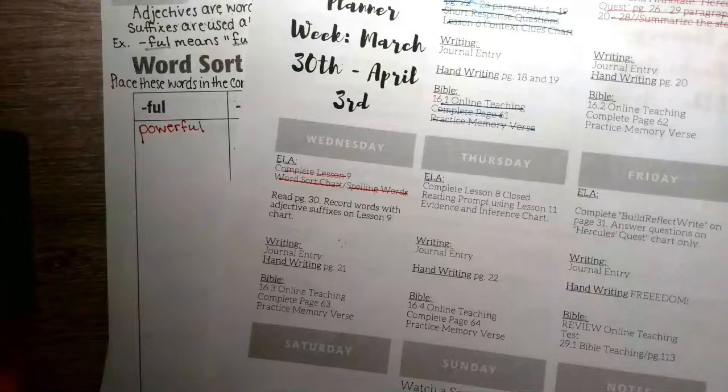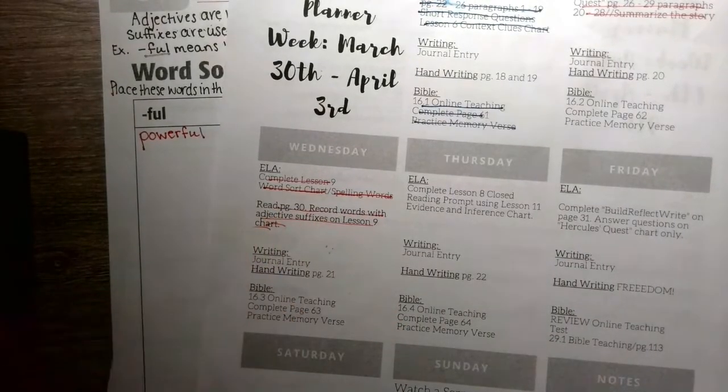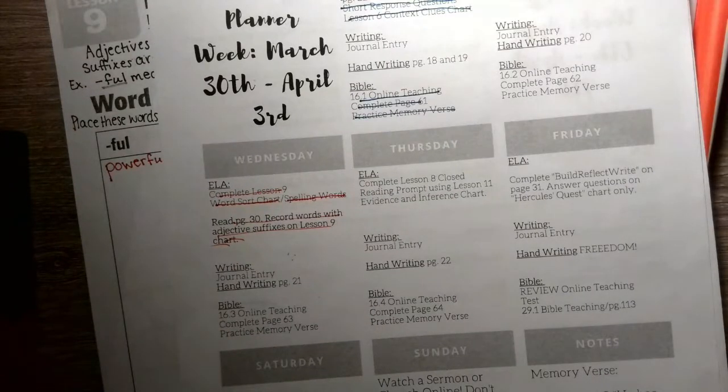At this point, I hope that your chart is looking pretty full. When I go to my weekly schedule, I see that was the last thing for me to do today. So now, if you haven't gotten caught up on your journal entry, today would be the day to do it, because you only have today, Thursday, and Friday to complete your journal entry. So make sure that that is done.